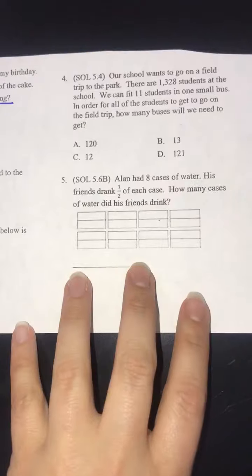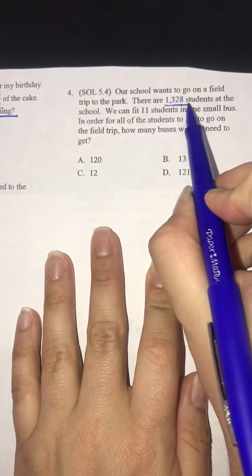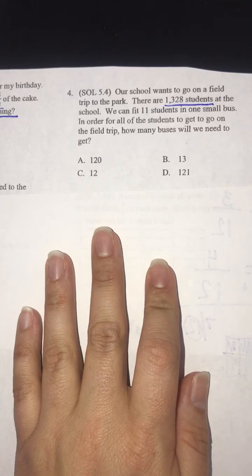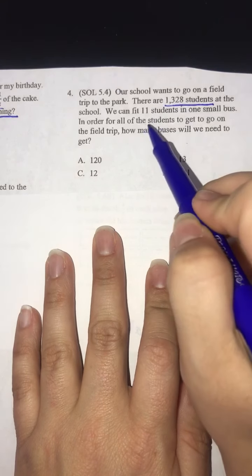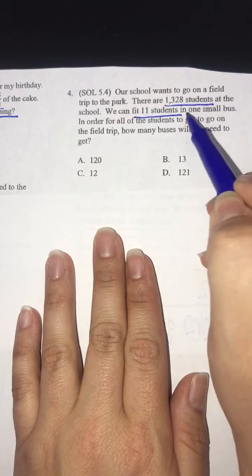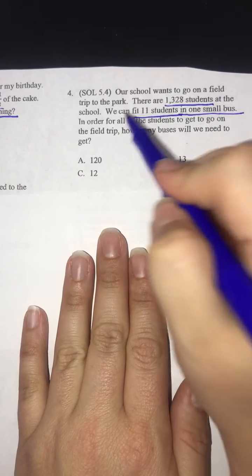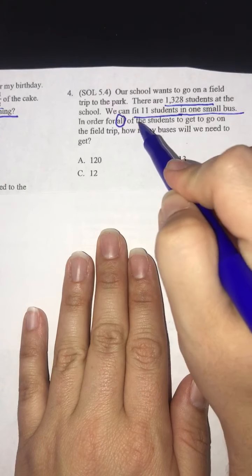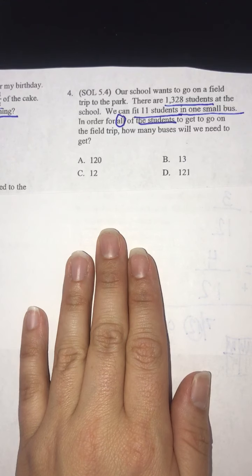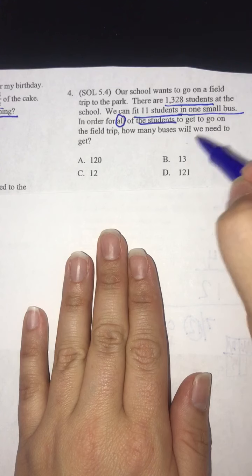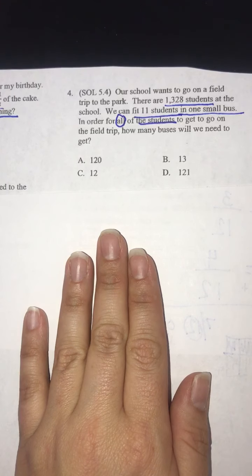All right, number 4. Number 4 is our word problem. It says, our school wants to go on a field trip to the park. There are 1,328 students at the school. We can fit 11 students on a small bus. In order for all of the students to get to go on the trip, how many buses will we need to get?